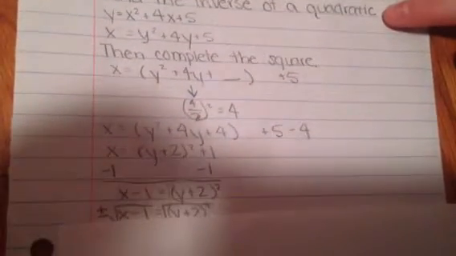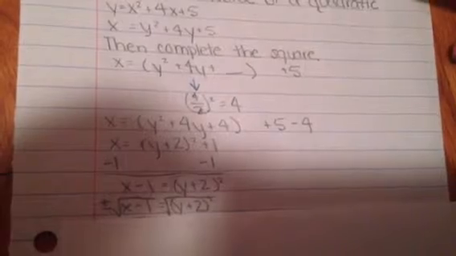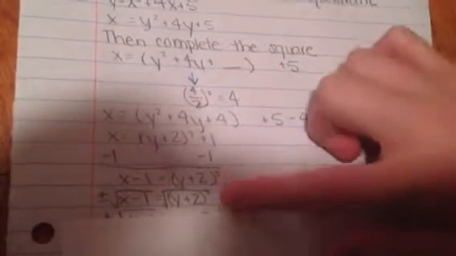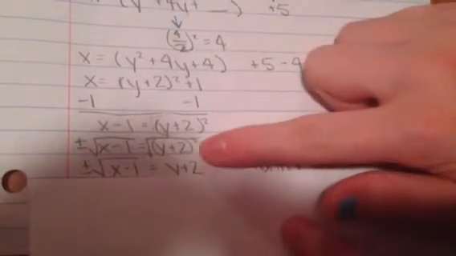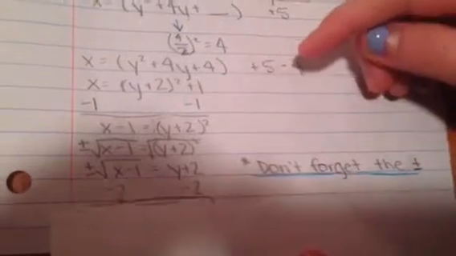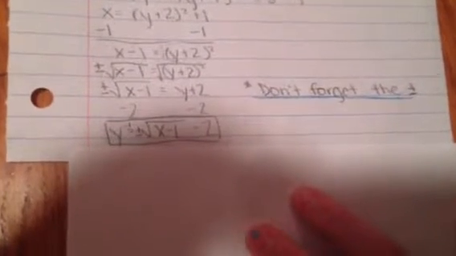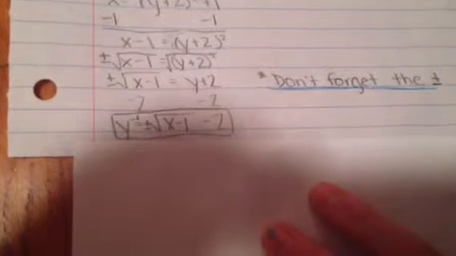And then you're going to take the square root of both sides to cancel out this squared. And then you have to remember to put the plus or minus, because when you take the square root of a term, you have to put plus or minus in front of it. So then the square root and the squared cancel out. And then we subtract 2 from both sides. And the final answer is the inverse of y equals plus or minus the square root of x minus 1, minus 2.